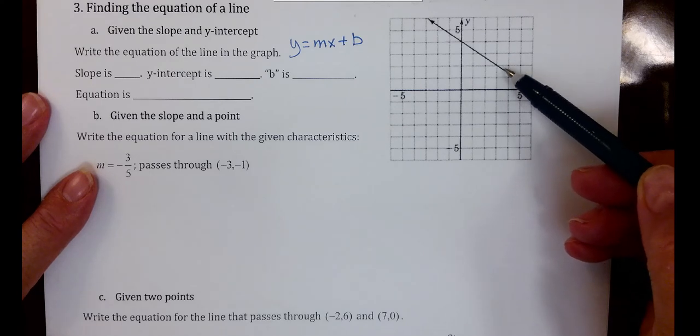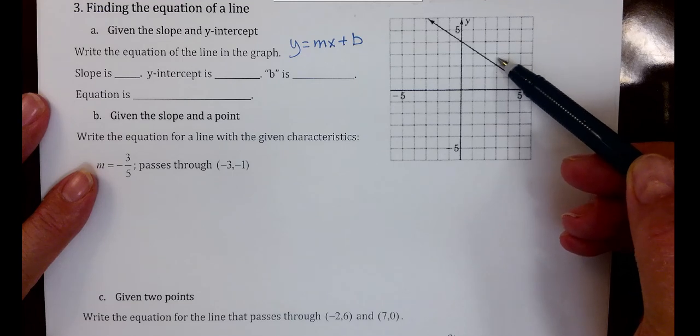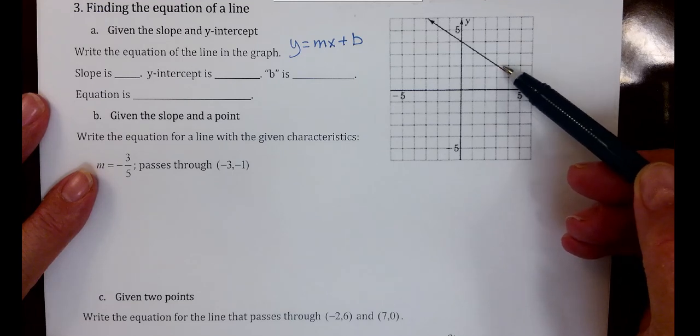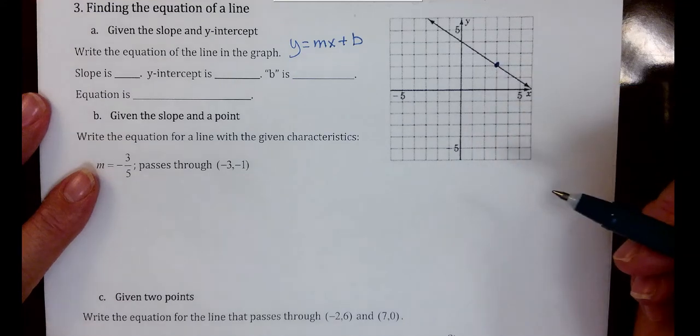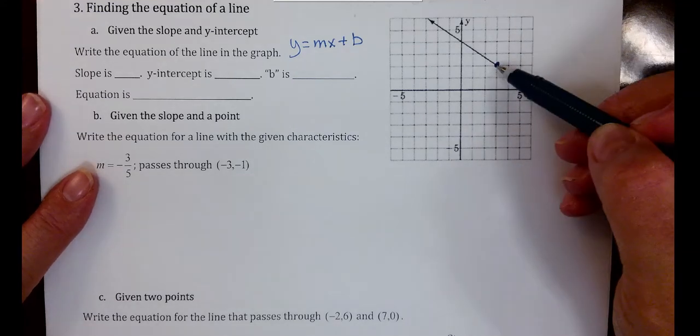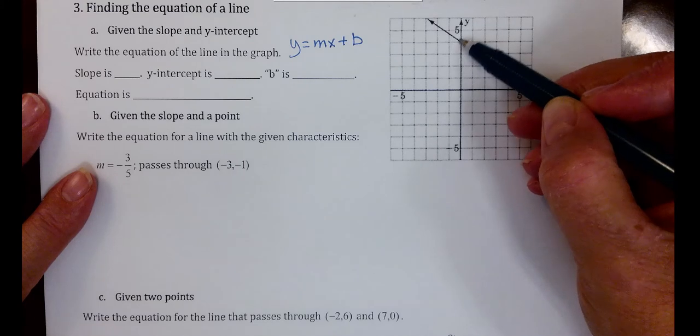Where would be our first point? So here's our first point. Notice that this kind of crosses at our grid marks. So this is a good point to use for the slope. Okay, let's continue. This is not good, but here's another one right here that crosses.